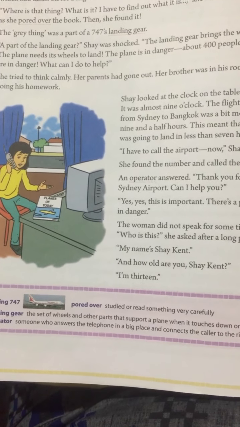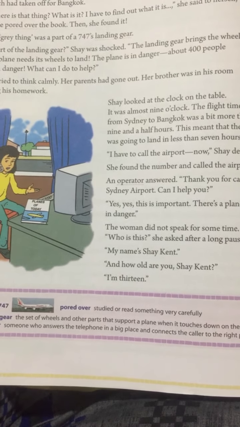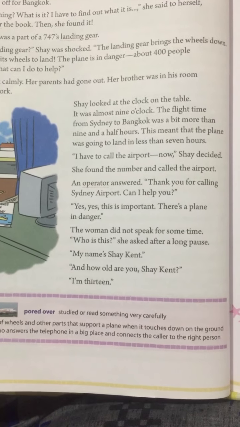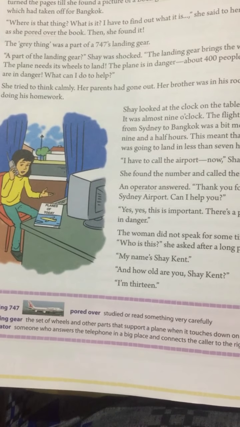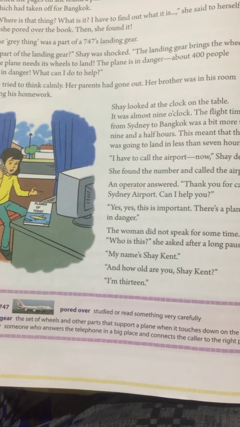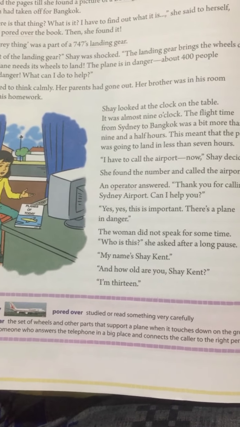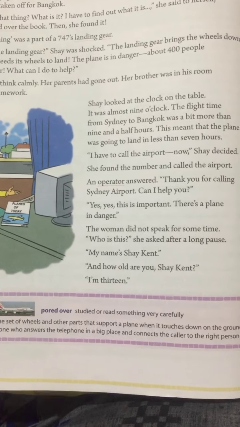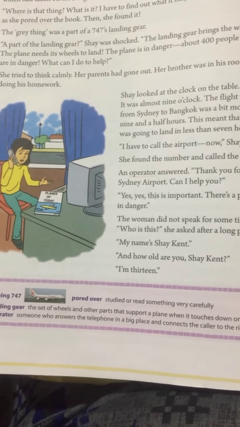She tried to think calmly. Her parents had gone out. Her brother was in his room doing his homework. She began to think calmly. But her parents were not there to help her, and her brother was in his room doing his homework.